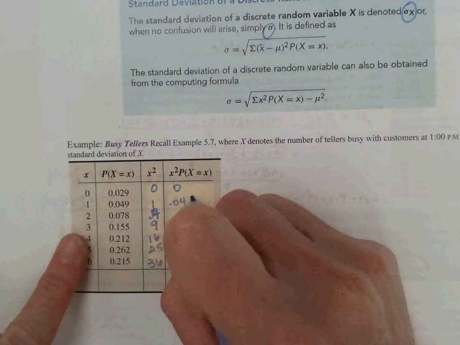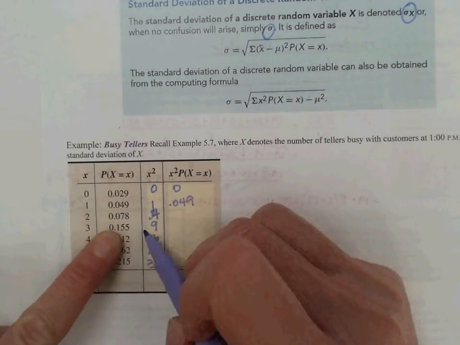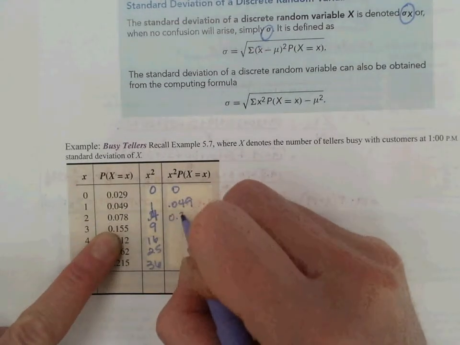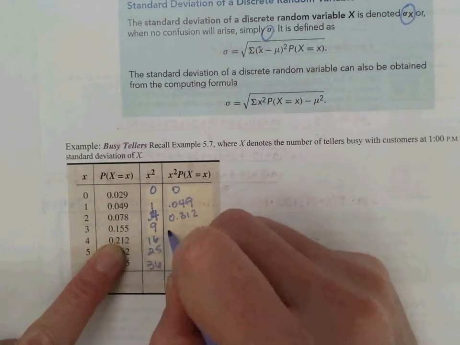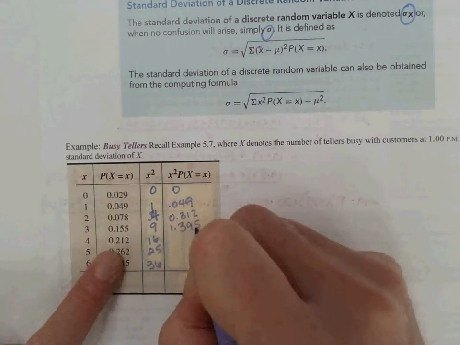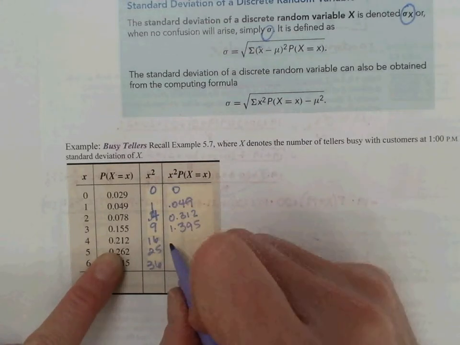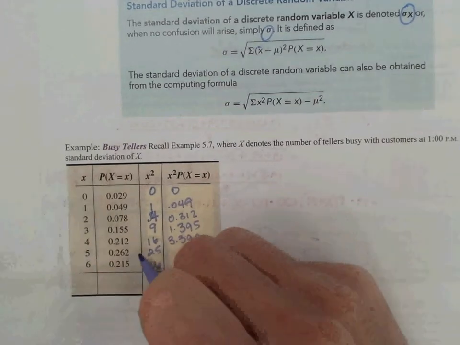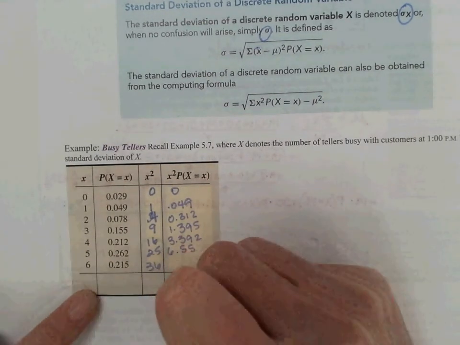And then multiplying these together, 1 times 0.049 is 0.049, and 4 times 0.078 is 0.312. And then 9 times 0.155 is 1.395. 16 times 0.212 is 3.392. 25 times 0.262 is 6.55.